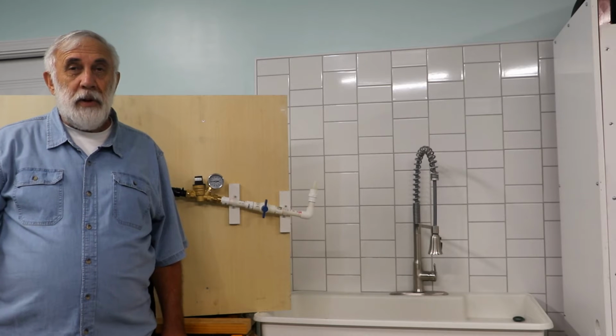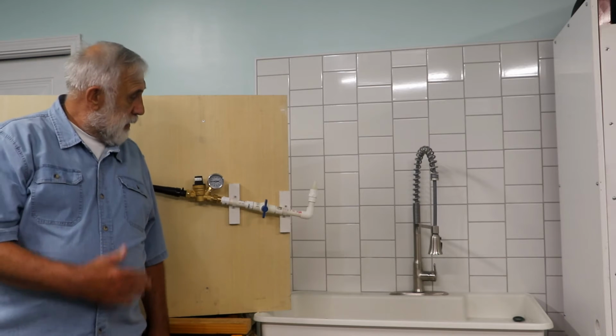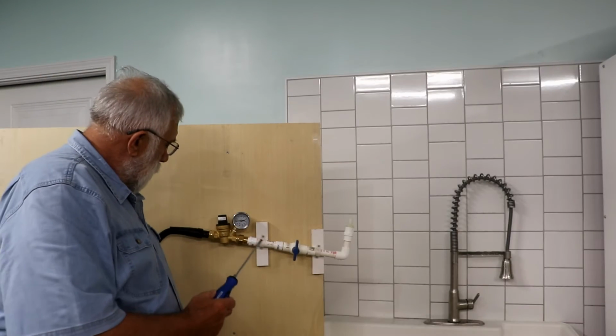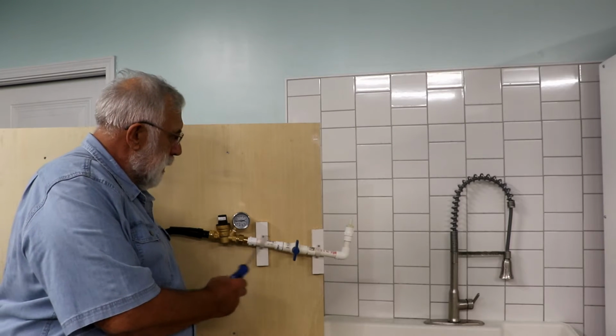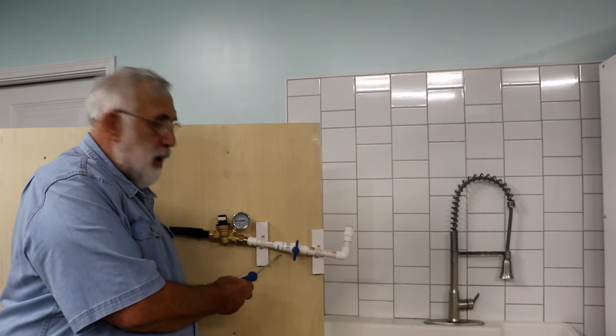Hi there, I'm Grandpa, and we're in the garage today to do a little interesting demonstration about water and the analogy between water and electricity. I have a little setup here that I'll explain in a second. What I have here is a pressure regulator, and I have a ball valve.